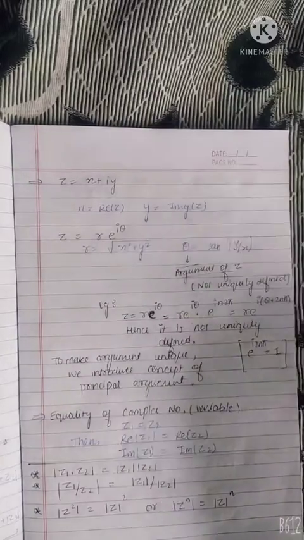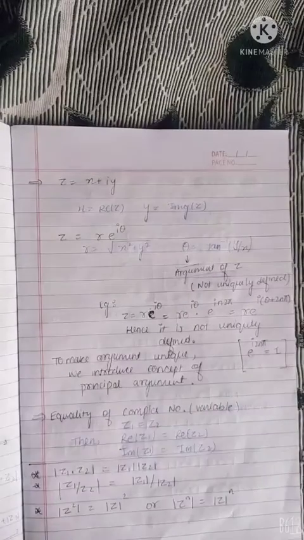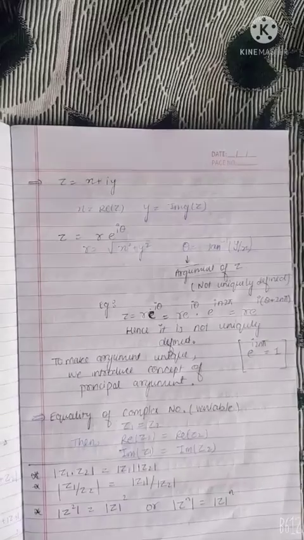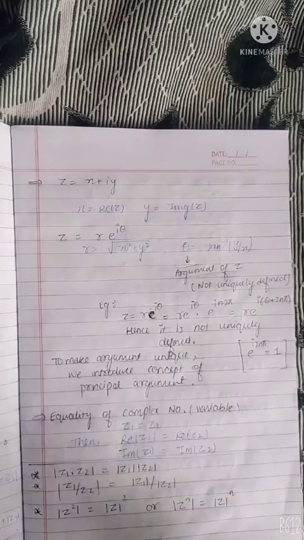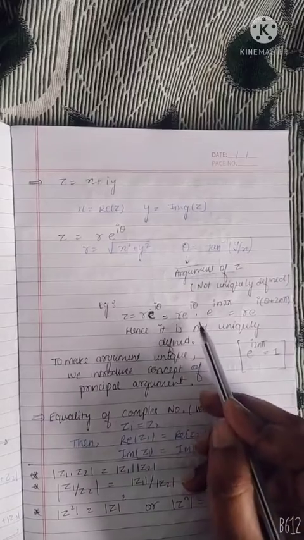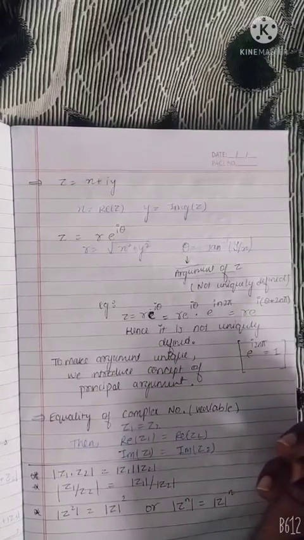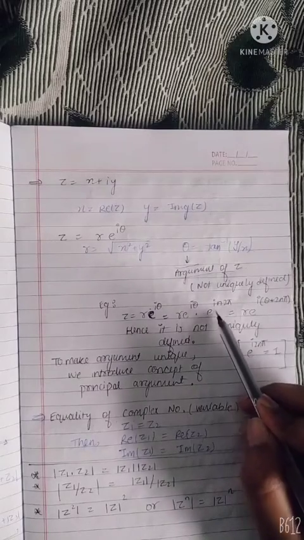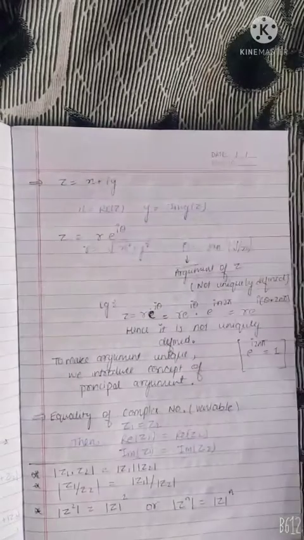It means, for example, z is equal to r e raised to power iota theta. We can write it as r e raised to power iota theta into 1, and 1 can be written as e raised to power iota 2n pi.